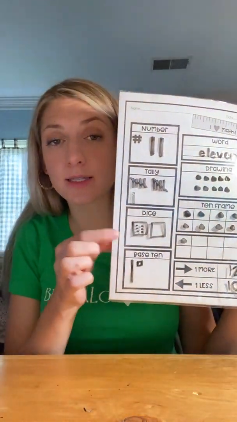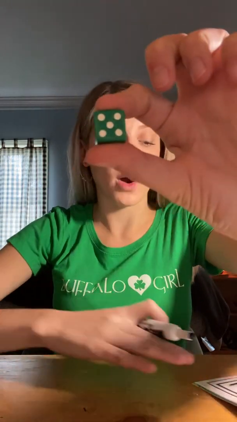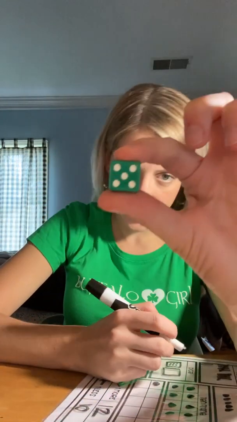But I'm going to count from the part 6 up to 11 to see how many more I need. So 6 is in my head, my part, and I'm counting up and stopping at the whole 11. 6, 7, 8, 9, 10, 11. How many more do I need to get to 11? 5 more, and this is what our 5 die looks like.